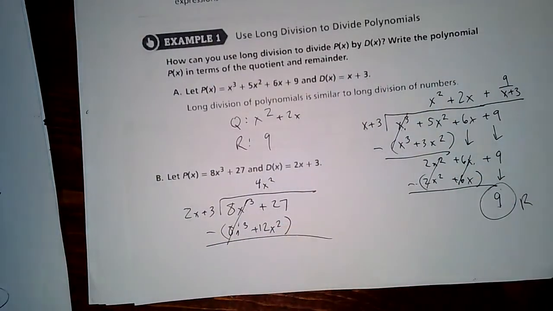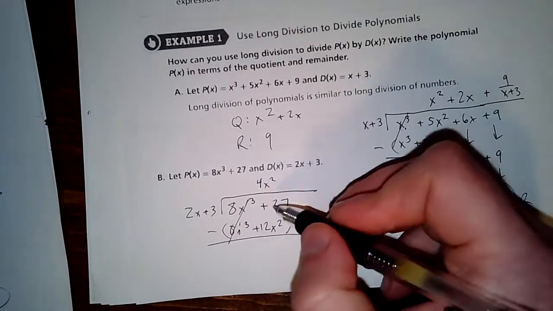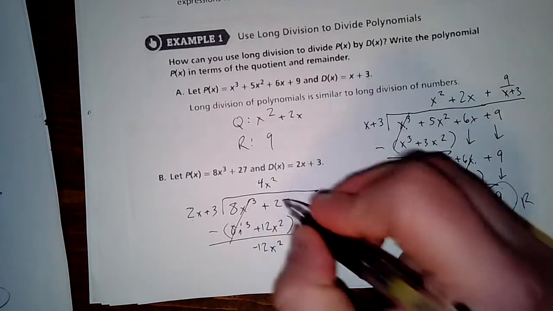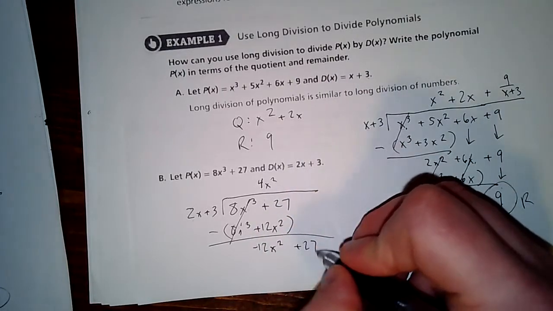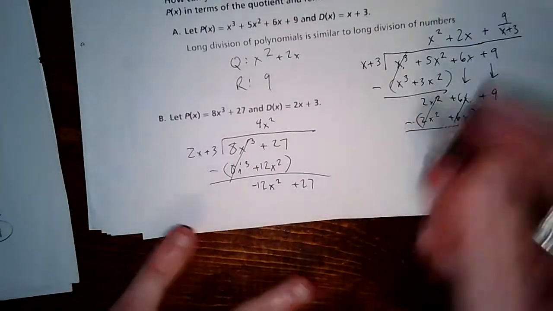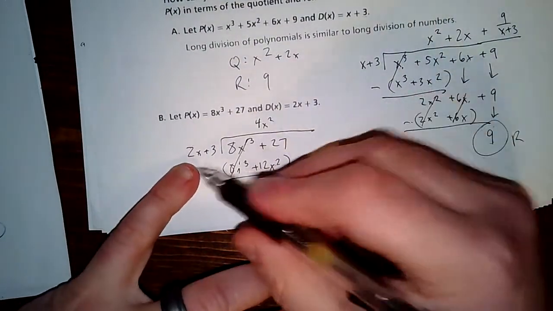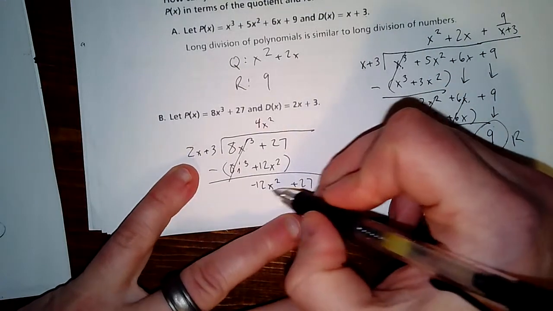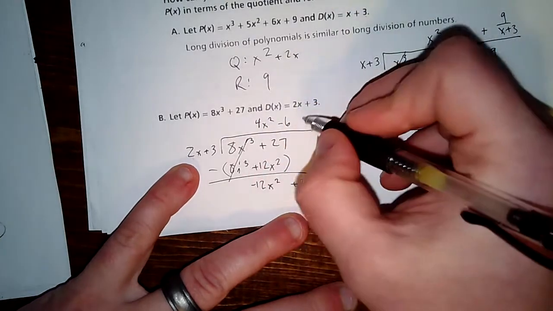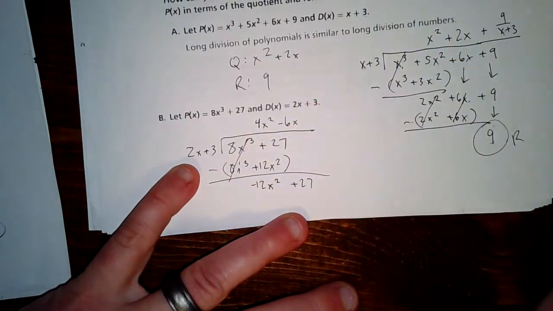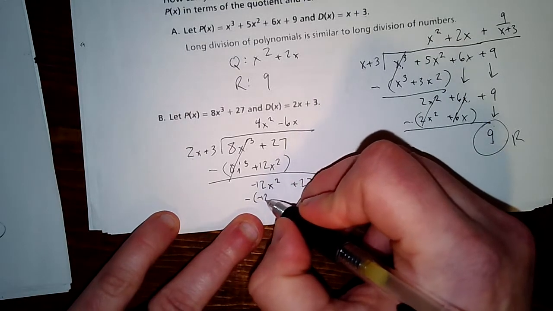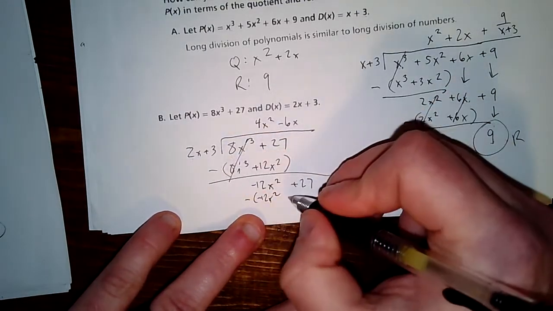So those cancel. So there's no x squared term. So we basically have no x squareds minus 12x squared. So that's going to give us a minus 12x squared. And we still just have this plus 27 that we haven't done anything with yet. And I might run out of space here, but we'll make it work. Okay, so now I move on to my next round. So 2x times what gives me a negative 12x squared? I'd have to go negative 6, because that would give me the negative 12. And then just an x, because x times x gives me x squared. Okay, so that'll be negative 12x squared minus 18x.